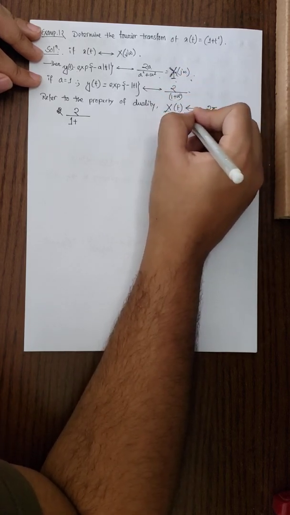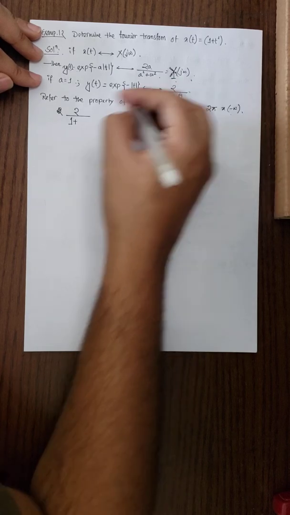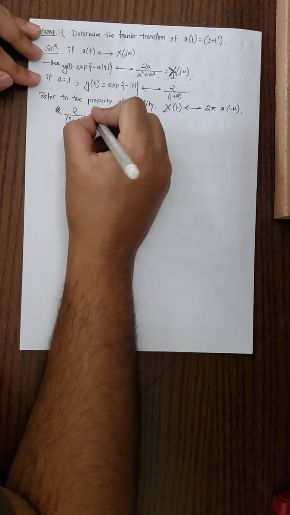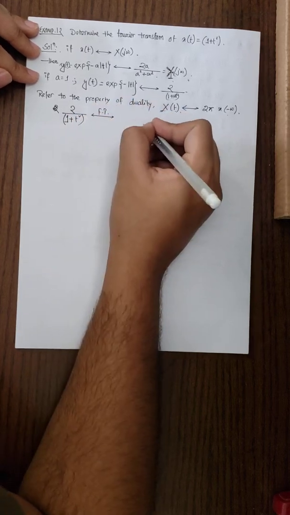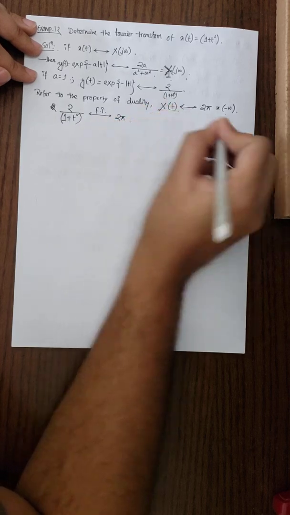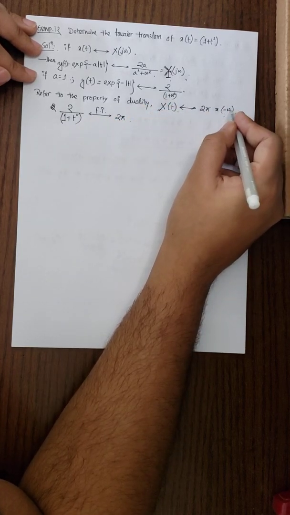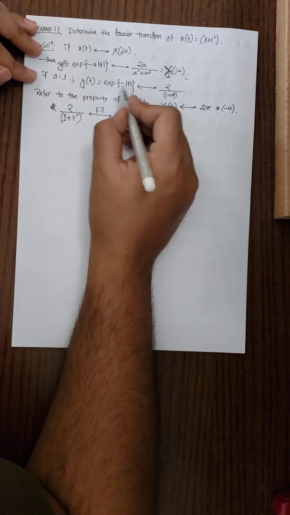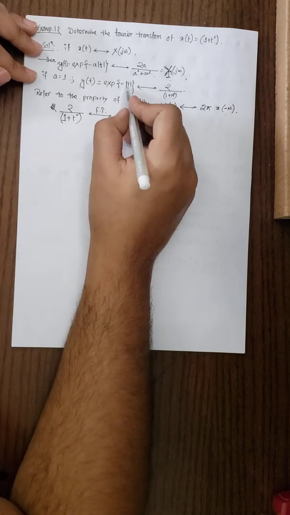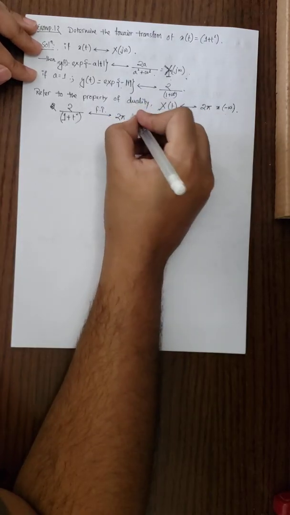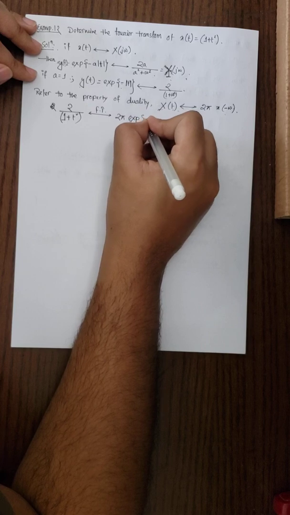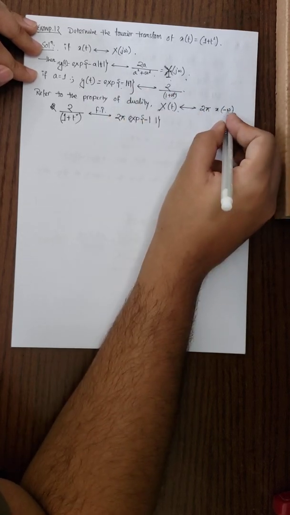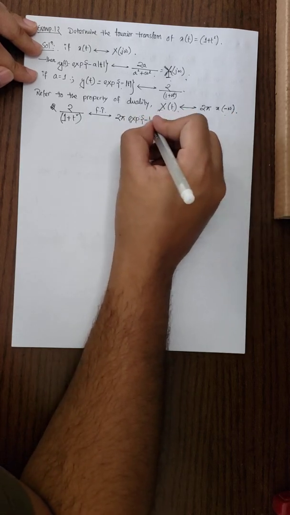When compared to capital X of t, the omega is replaced with t, so this becomes 1 plus t squared. f of t, twice pi remains as it is, and x of negative omega, that is y of t here, is equal to e to the power minus modulus of t. So e to the power minus modulus of, instead of t, this is replaced by minus omega.